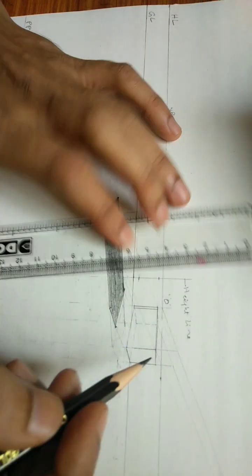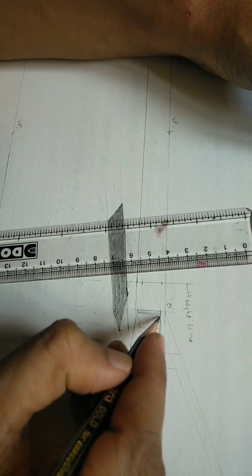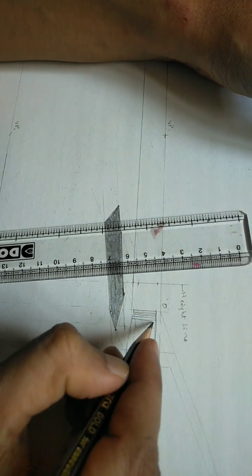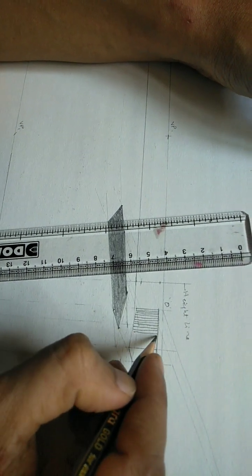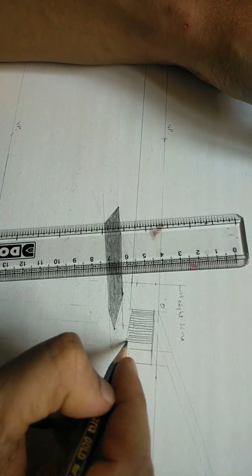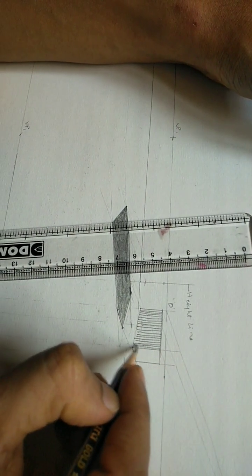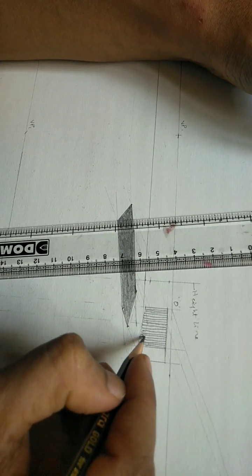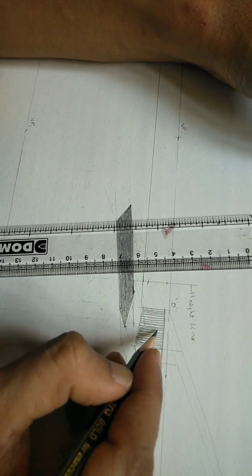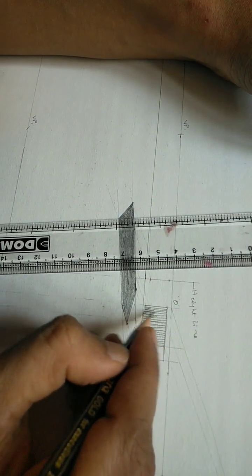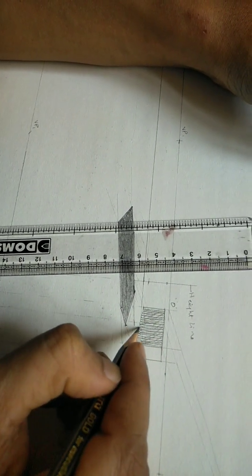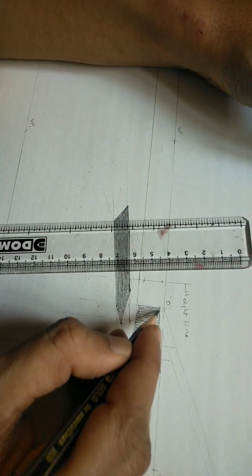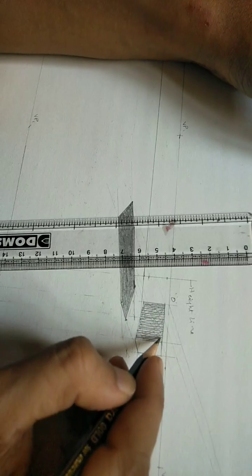You can draw with the help of a scale, or you can draw freehand also. So this is the sciography.